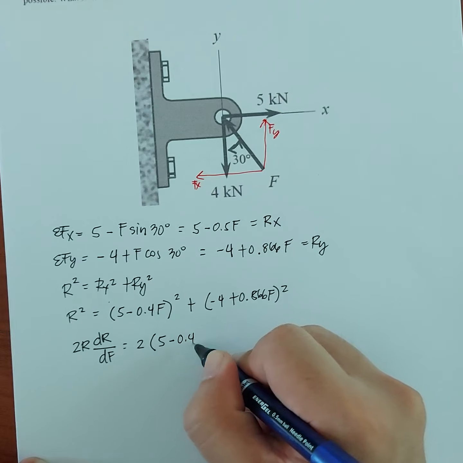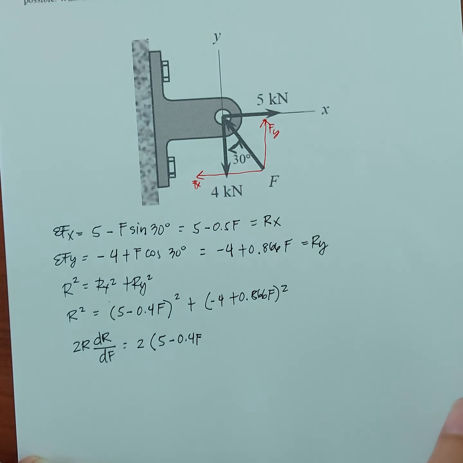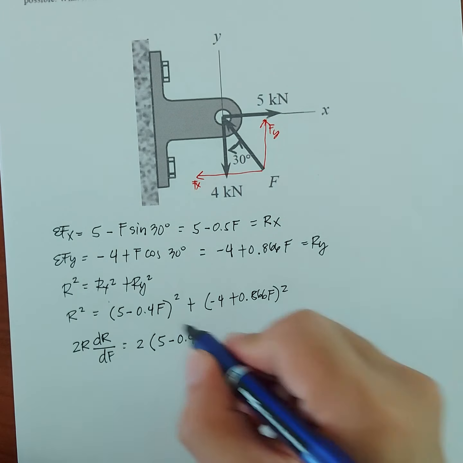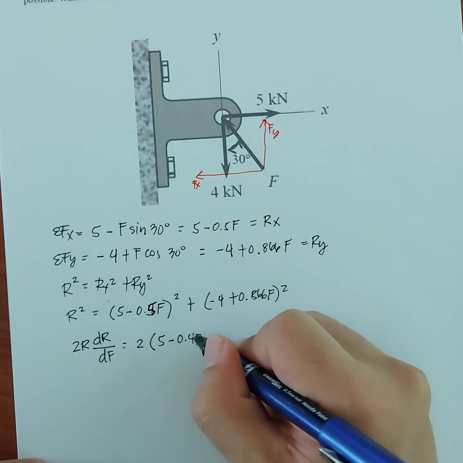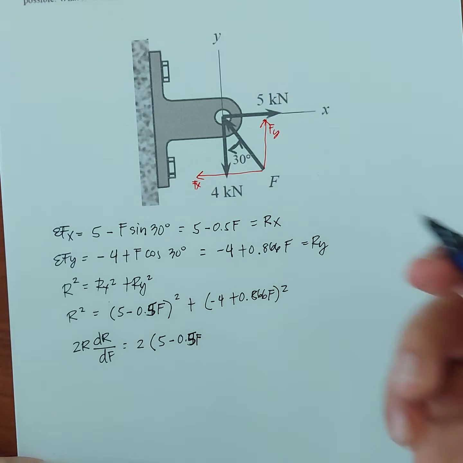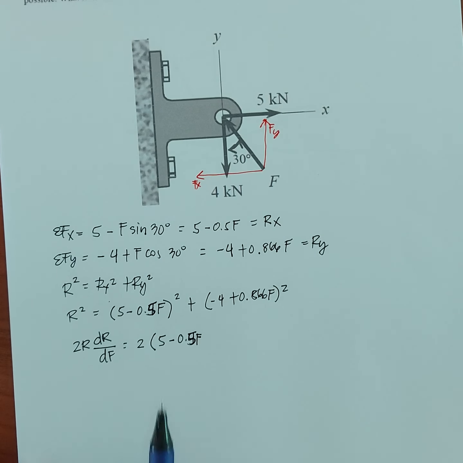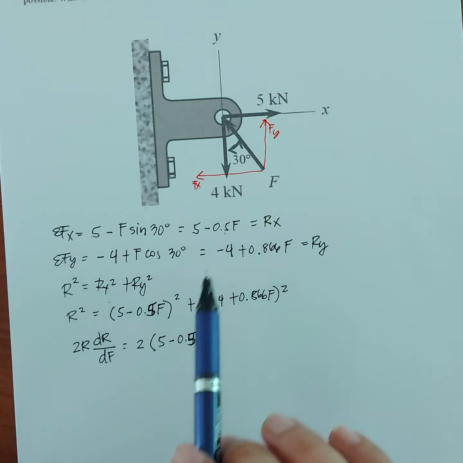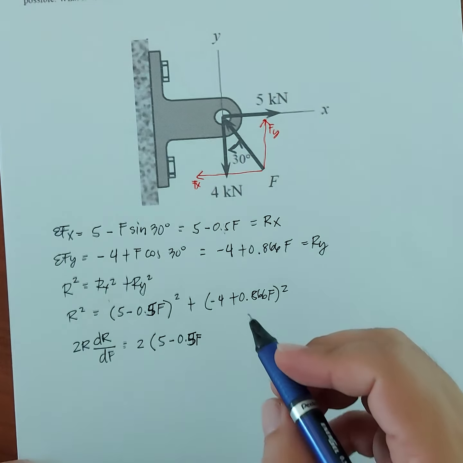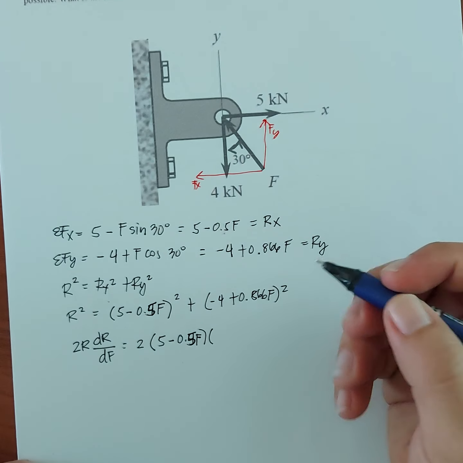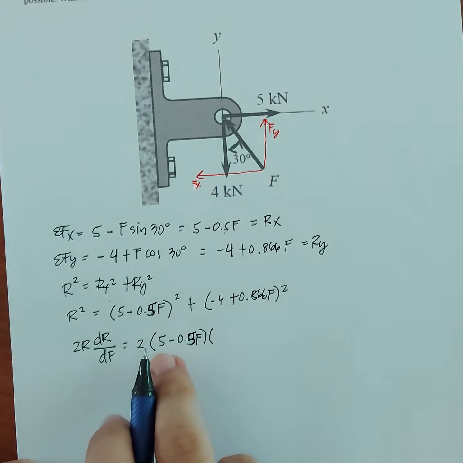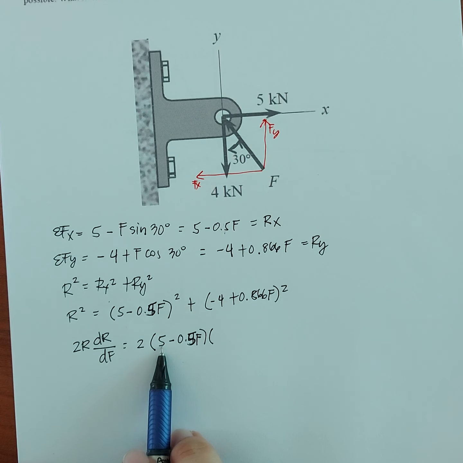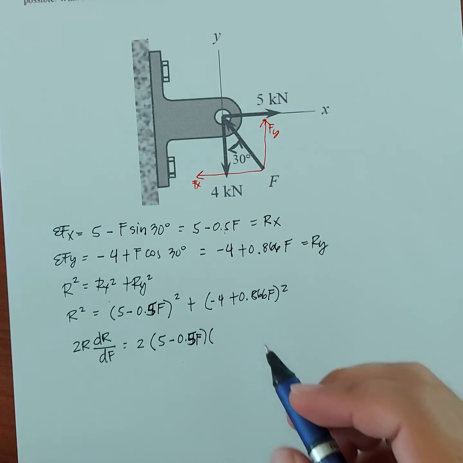5 minus 0.4 F. 0.4? But 0.4 yung nilagay ko doon. That should be 0.5. I'm sorry. Please correct that. Medyo kwan na yung paningin ko. Alright. So, 5 minus 0.5 of F. Ito yun. Yung Rx natin. Times we take the derivative of yung ito sa loob. So magiging zero derivative ng 5, and this would be 0.5. So negative 0.5.